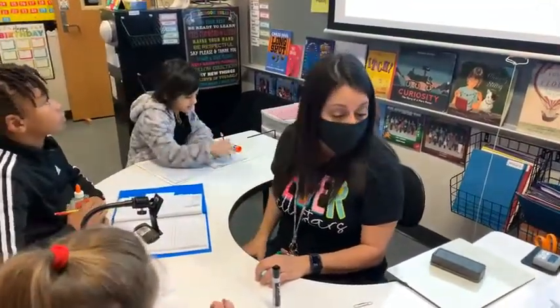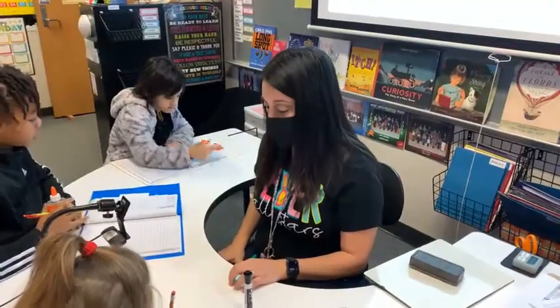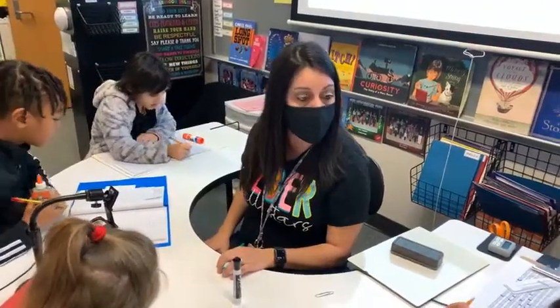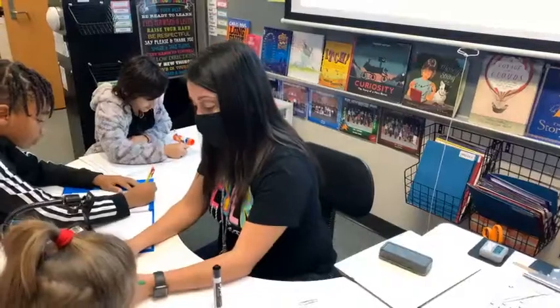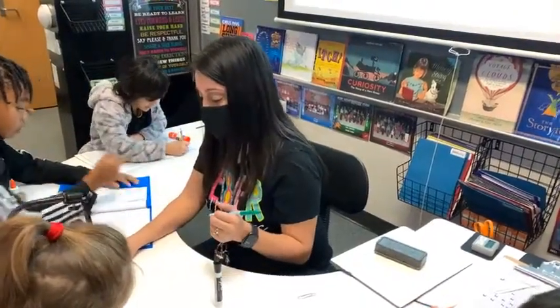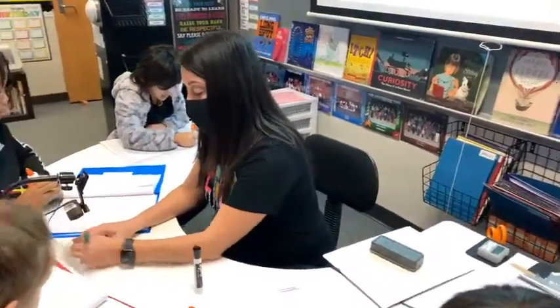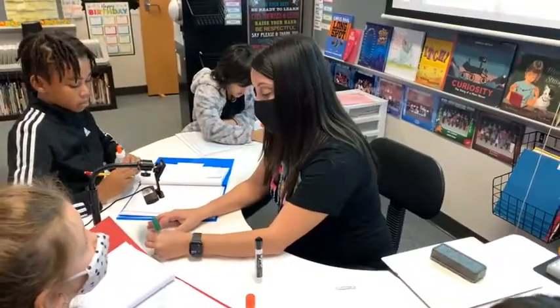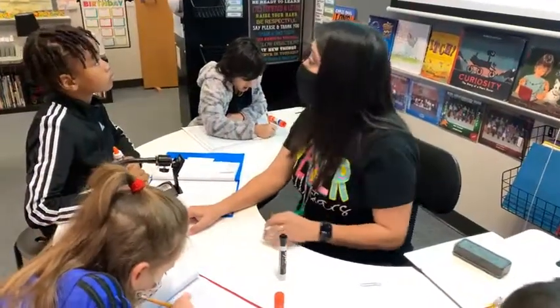Second read. What are we trying to figure out? How many more miles did Wanda travel in January and April combined than she traveled in September? Beautiful. So we're going to underline that because that's our question and that's what we need to answer. And then our third read.